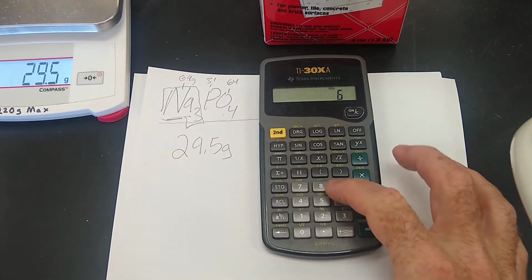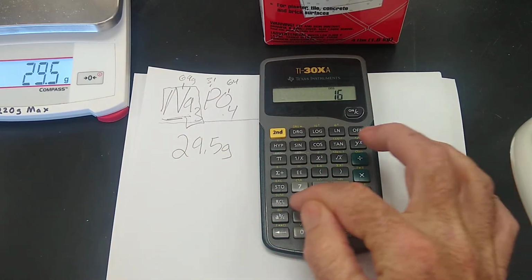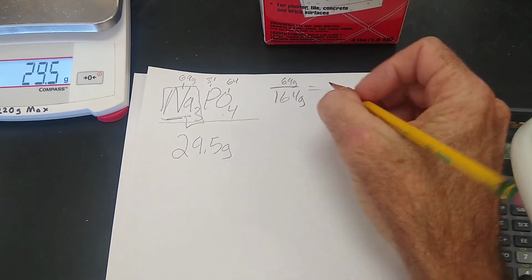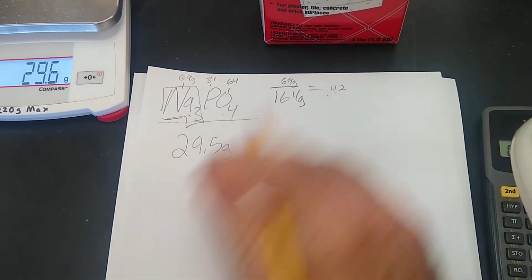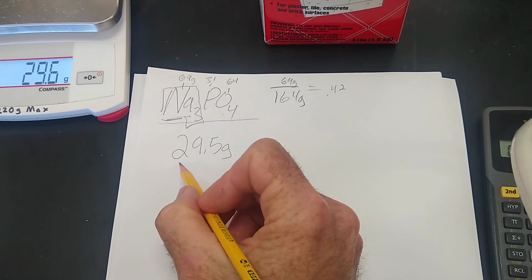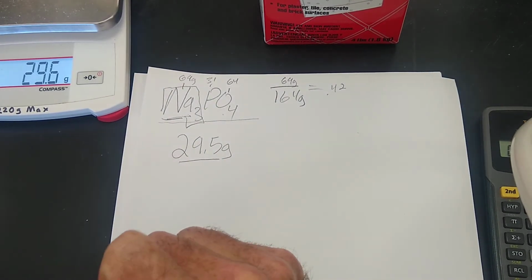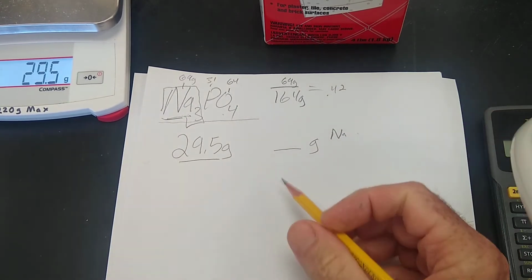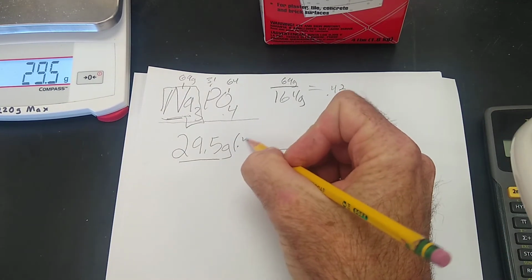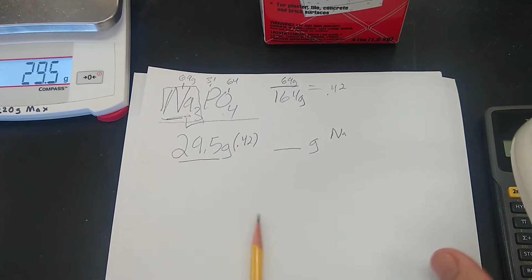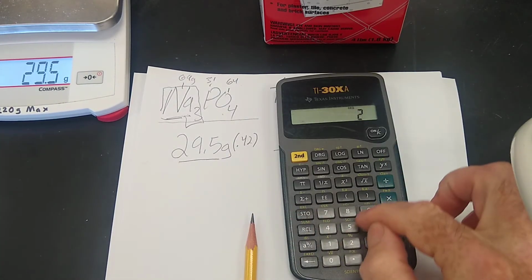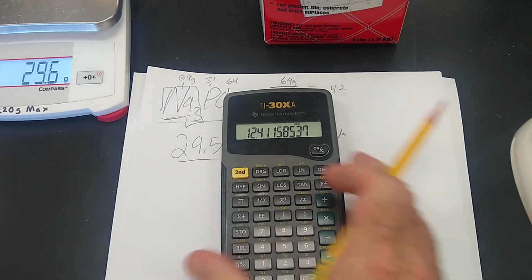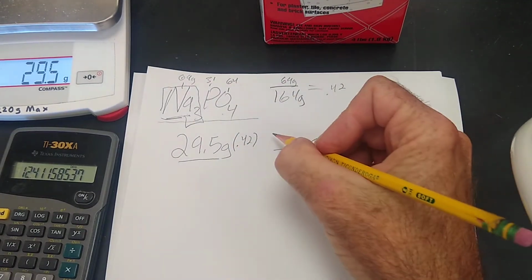So we'd say 69 divided by 164, 0.42 or 42%. So if we only have 29.5 grams, how many grams of sodium do we have? Well, 29.5 times 0.42. We have 12.41.